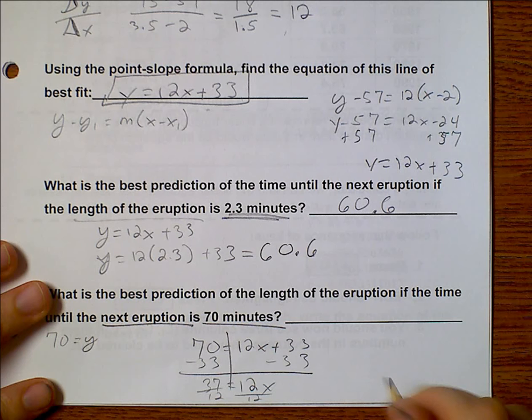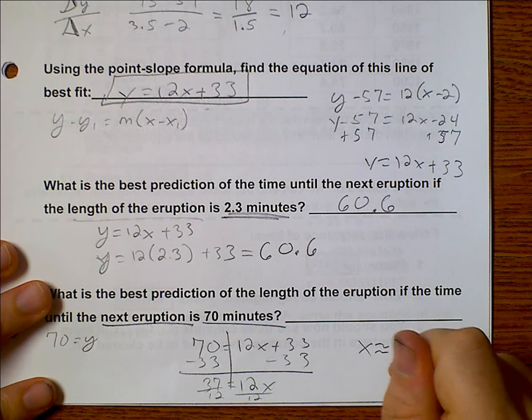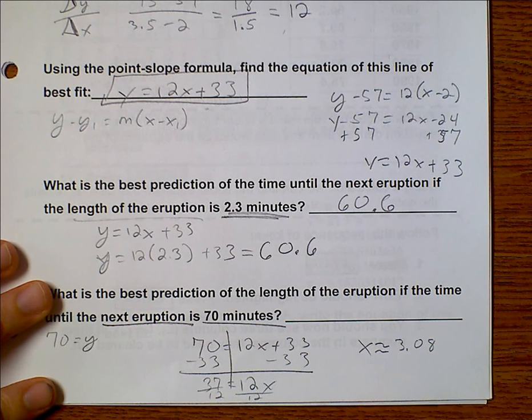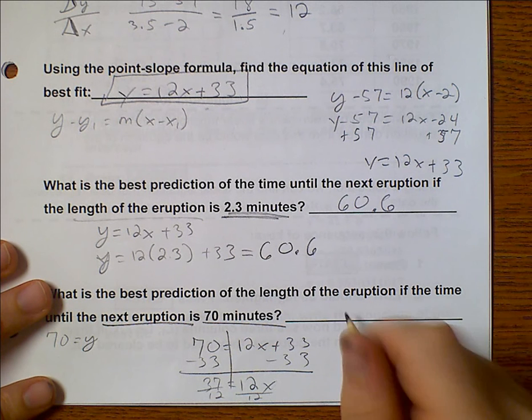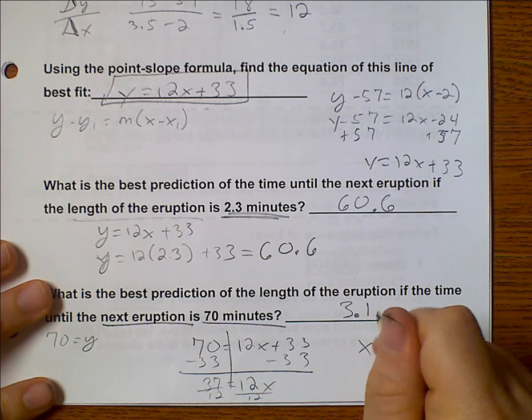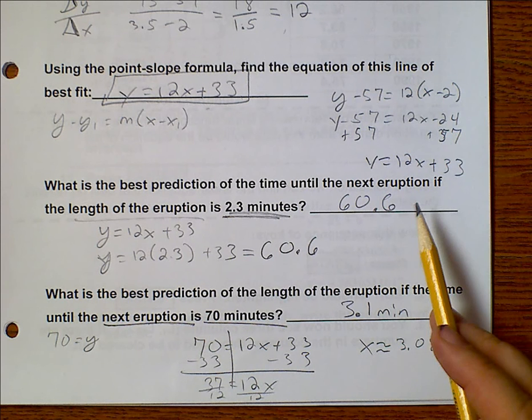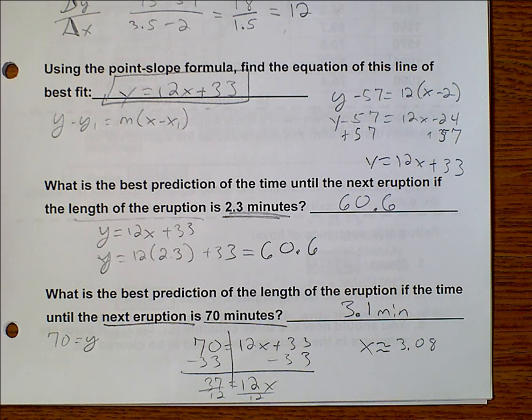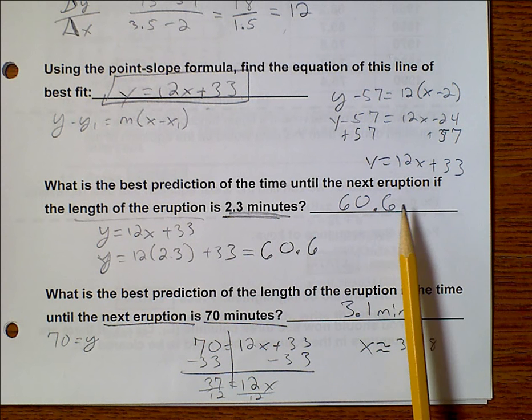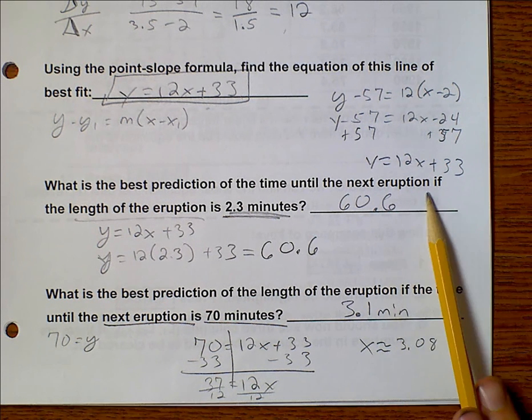And I get that x is approximately 3.08. So we'll call that 3.1. And again, these are estimates based off of how I drew my line of best fit and therefore how I got my equation. But I would expect that no matter how you drew your line of best fit, your answers to both of these questions should be close to mine.